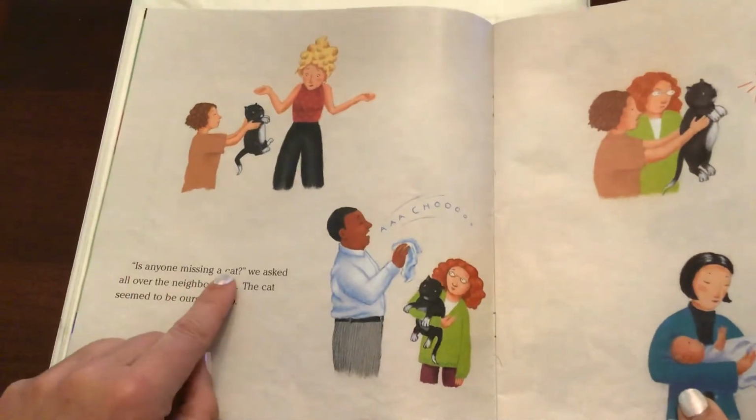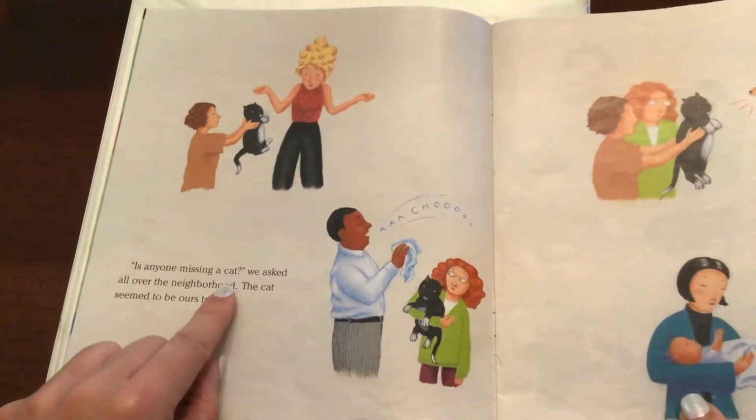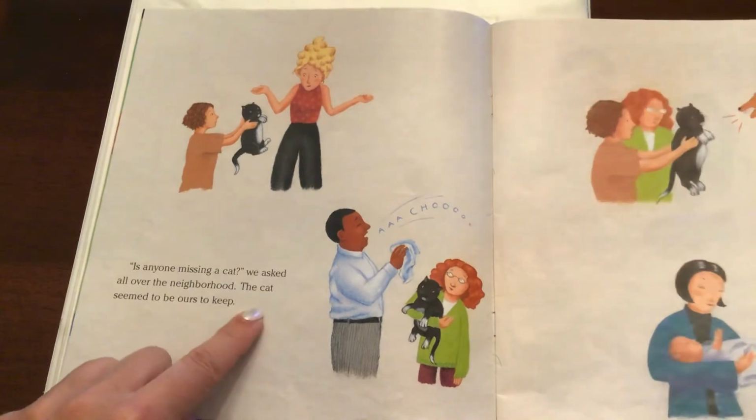Is anyone missing a cat? We asked all over the neighborhood. The cat seemed to be ours.